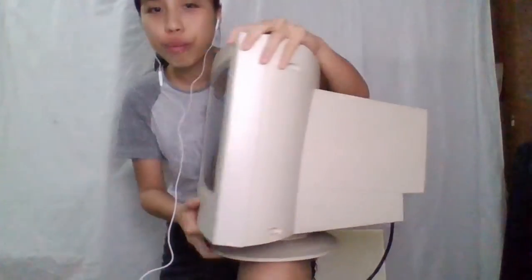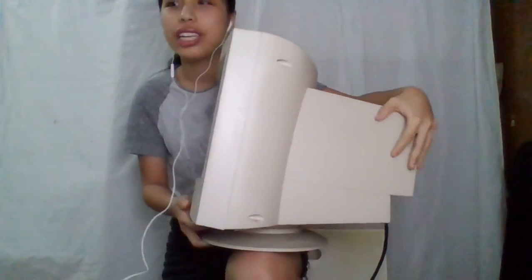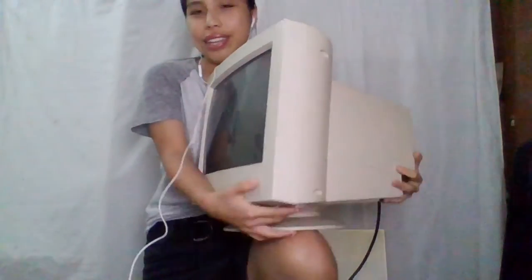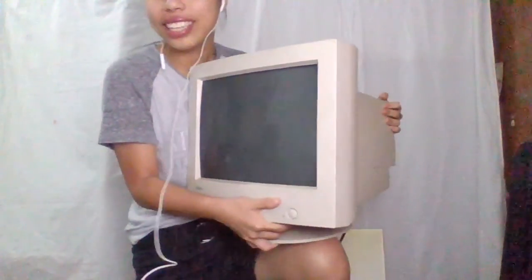Now this is what I call the dinosaur. Have you seen this thing before or not? Or are you too young to remember this? This was the old computer monitor before all the new technology and smartphones came out. It is very heavy. That's why I'm holding it at such an awkward angle like this.